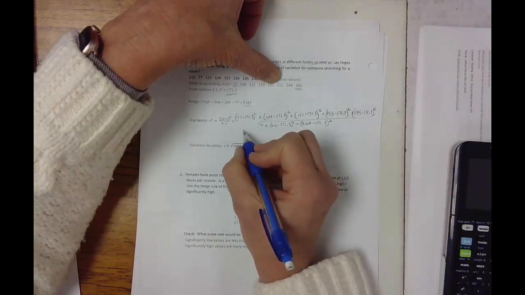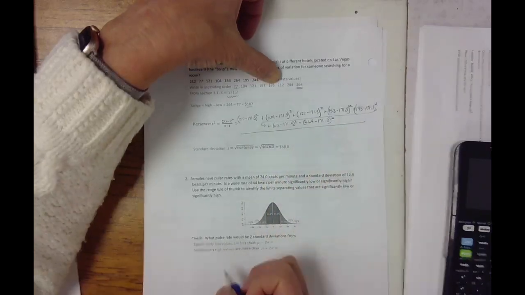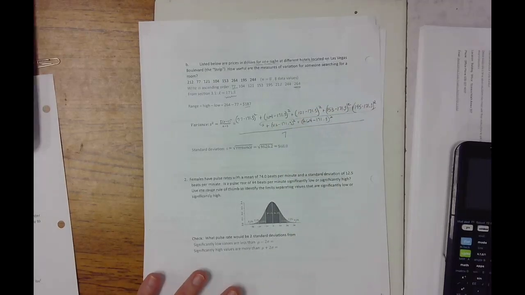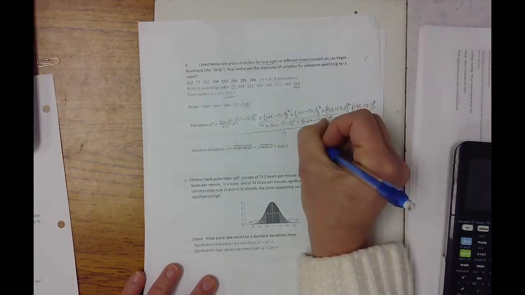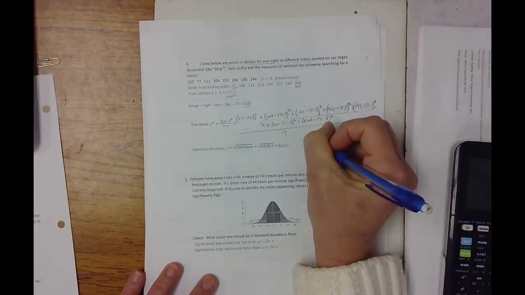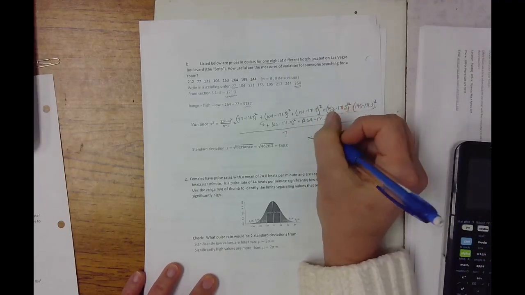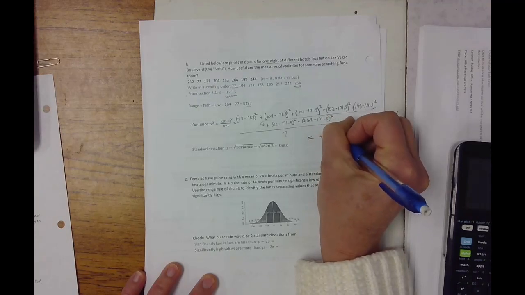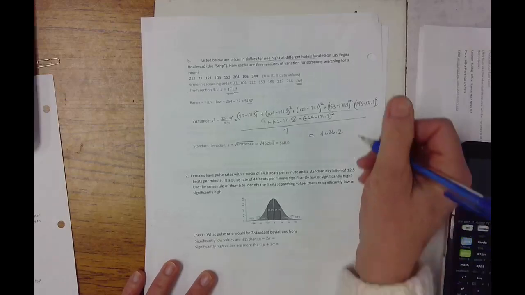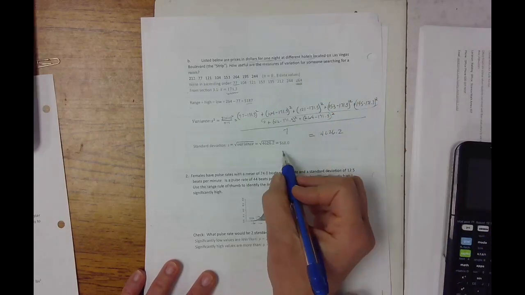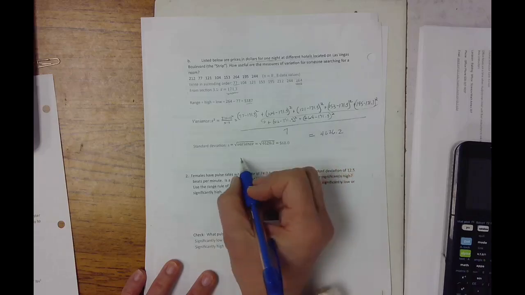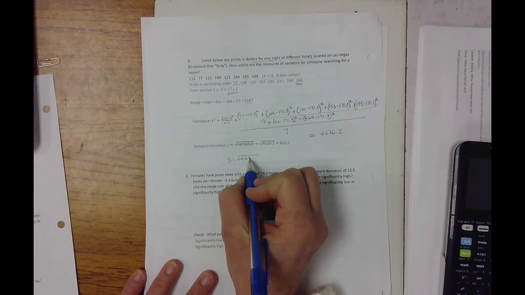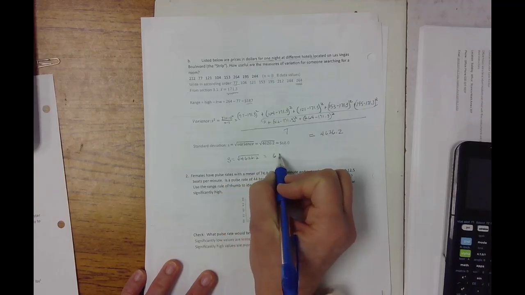And all of this will be over what? Can you tell me that part? 7. Yep, 7. So the magical answer here, so we can save some time, by calculating this before, I end up getting 4,626.2. And then in order for me to find my standard deviation, I would take the square root of that. So the square root of 4,626.2 would be $68.